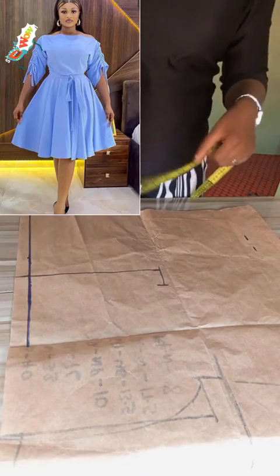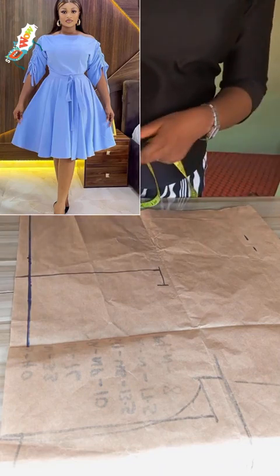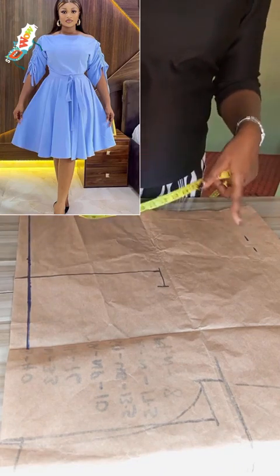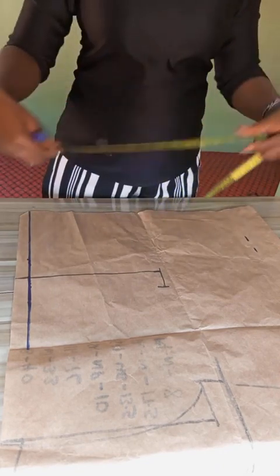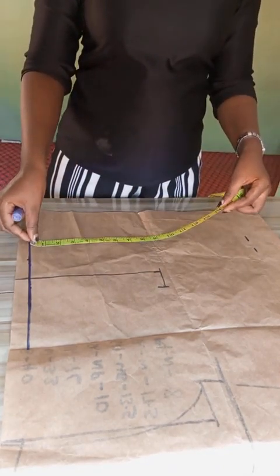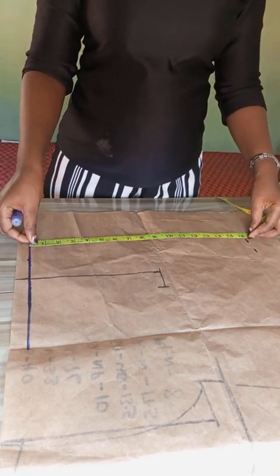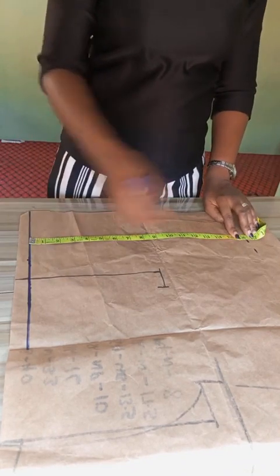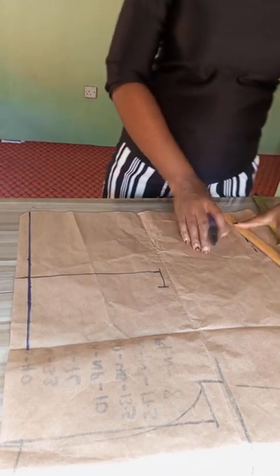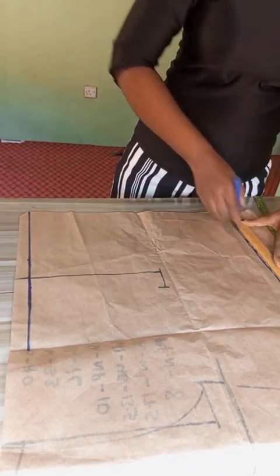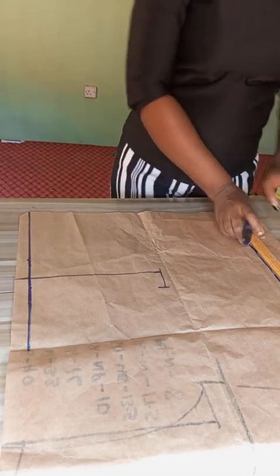So next thing we're going to do is determine our half length measurement, that is shoulder to waist. Whatever you have there, you put it there. I'm not adding any joining allowance. You add that when you are using the pattern to cut your fabric. So I have 16 there. It is on that line that I've marked, that is our waistline.